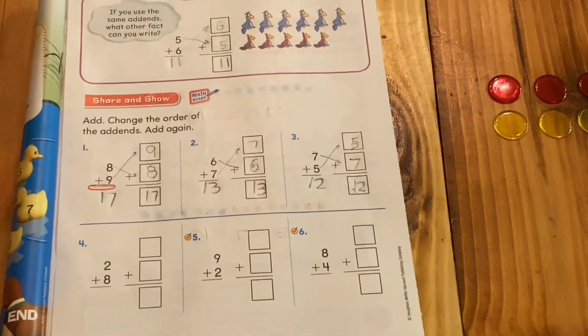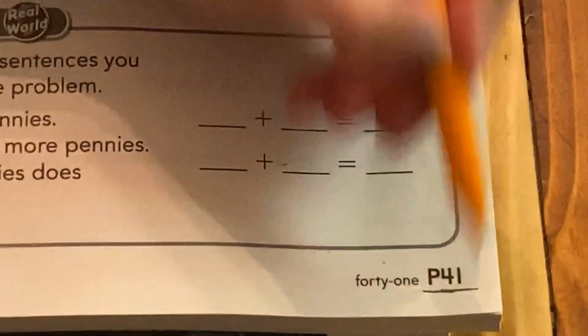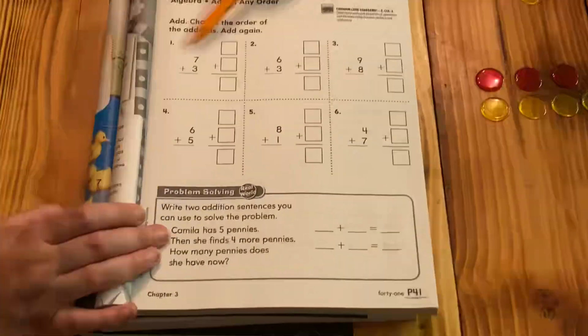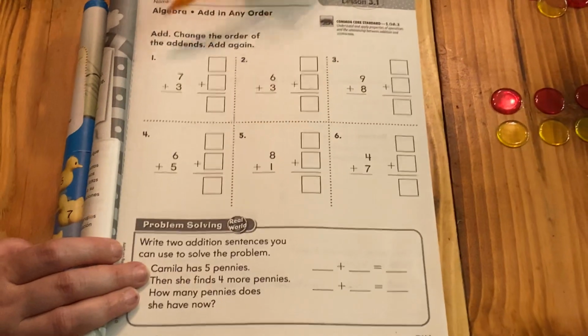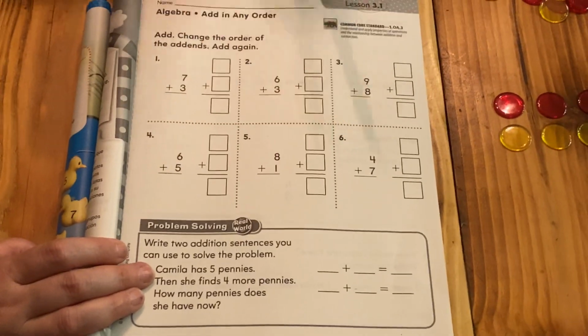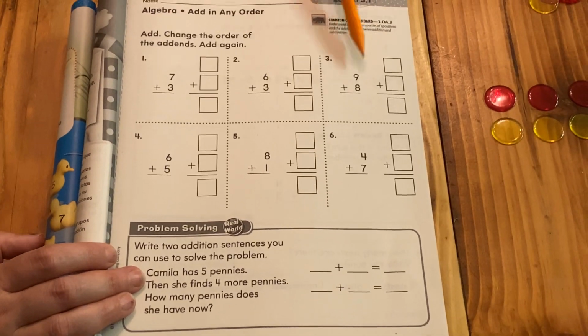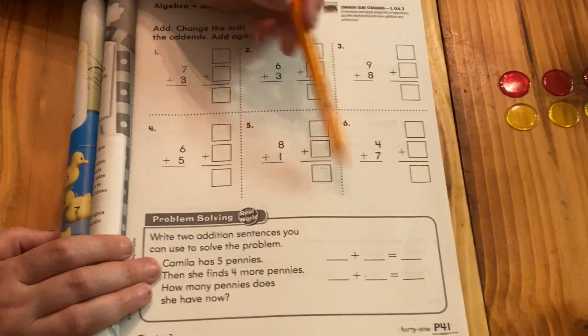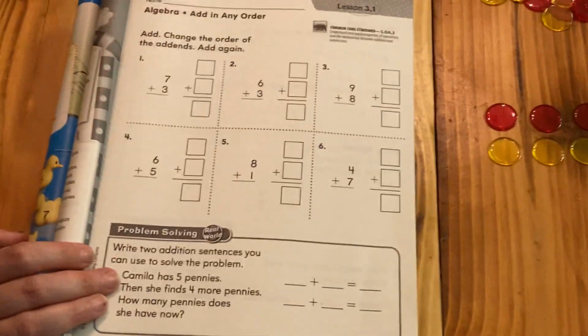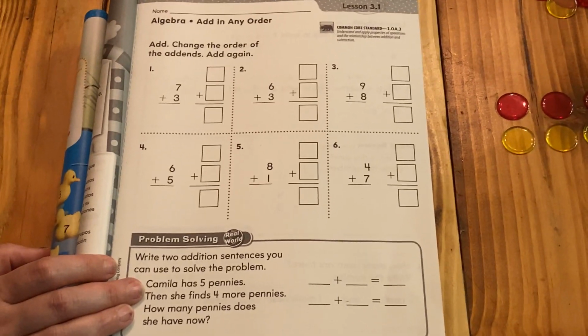All right, friends, you're gonna go to your math page in your homework book. You're gonna go to page 41. You're gonna have to skip some pages. Page 41, lesson 3.1. And you have these 3 problems right here at the top, 1, 2, 3, 4, 5, 6. Please use your counters and your skills, transfer your numbers, and show us your totals. You're gonna submit this page to your teacher for homework. Good luck.